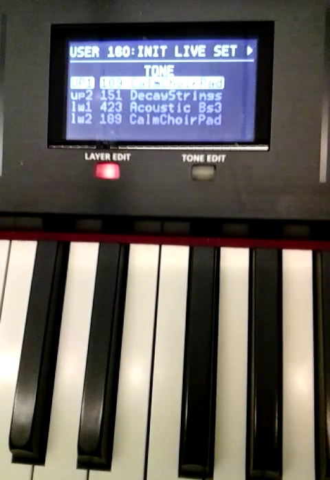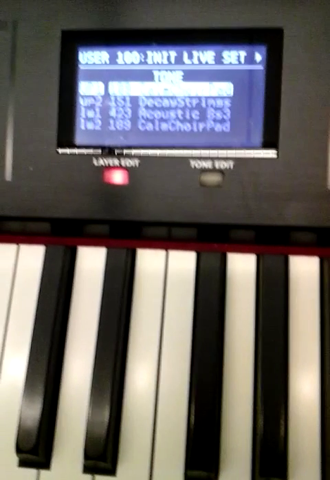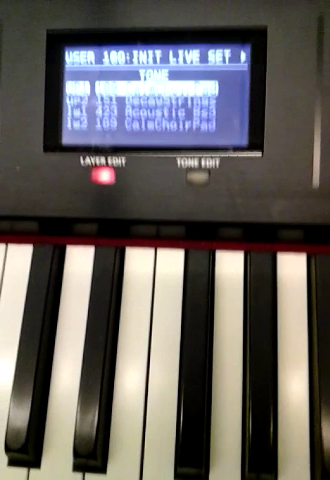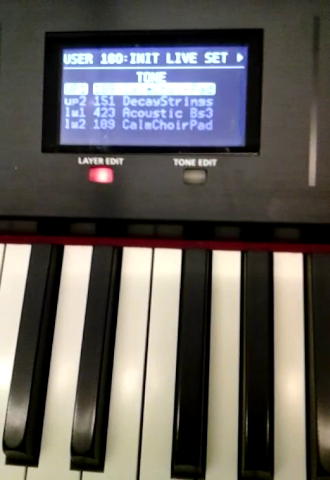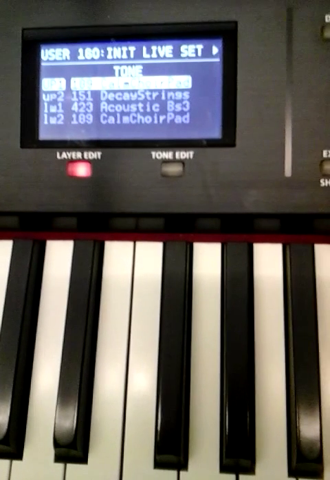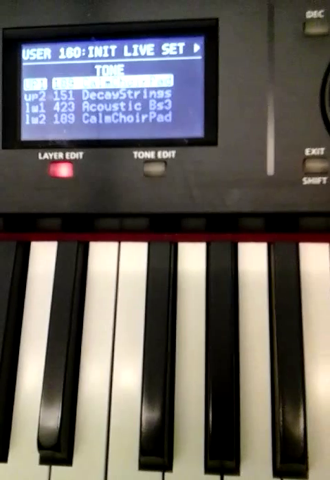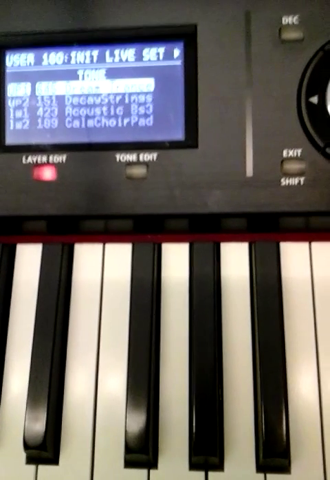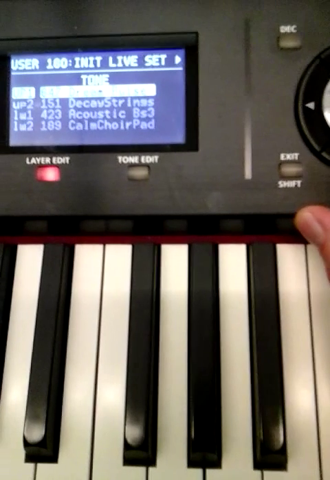So let's say I was setting up We Will Run, and I wanted to put a harp part as the upper layer. Actually, no, I'll do it as a lower. So I'll do the synth one first. I'm probably not going to find the exact synth here. I might get close. So let's see.